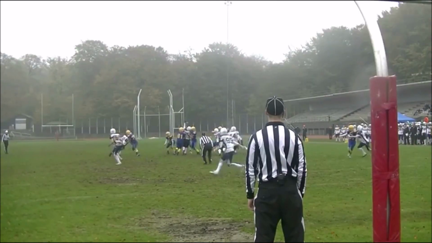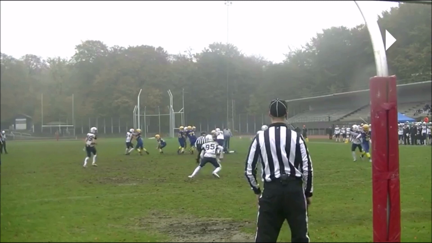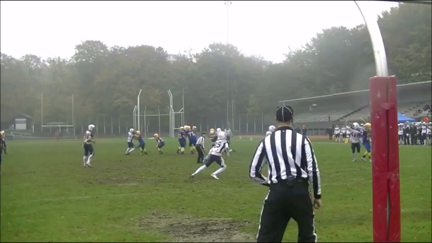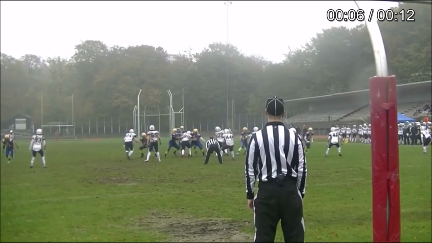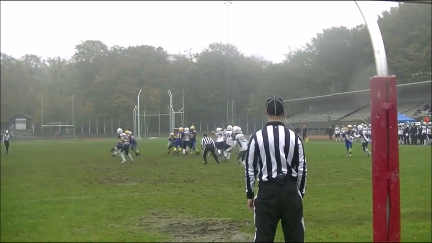See right there, we've got an arm across, and there he is being turned. So we've got the hook in the arm, and we've got the receiver being turned. He would probably try to face the ball as it's coming down, but because the defender is turning him, he can't do that. So right there we've got the hook and we've got the turn.